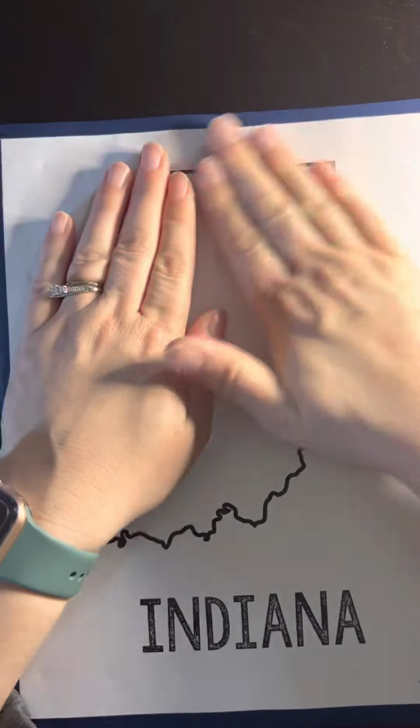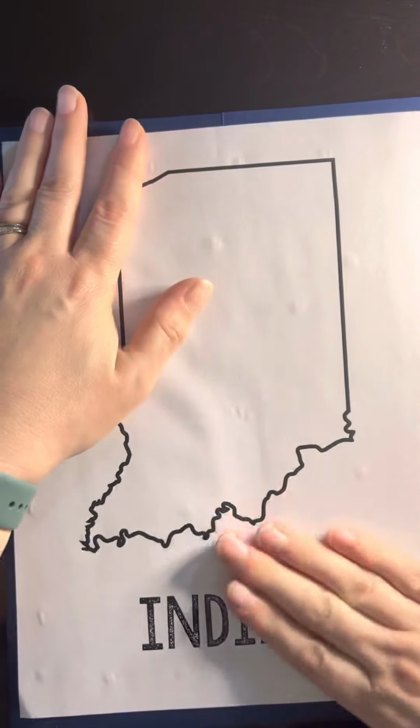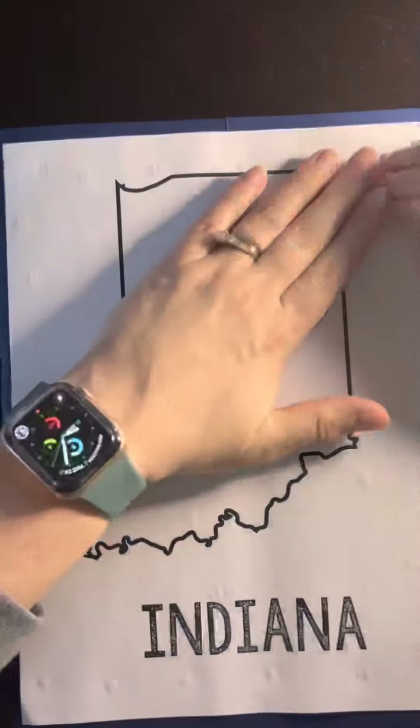and then just press and allow it to stick. And that will actually be the back page if you use the ones with the maps.